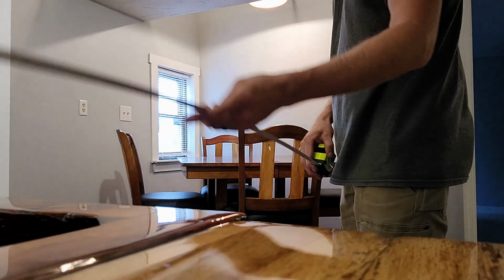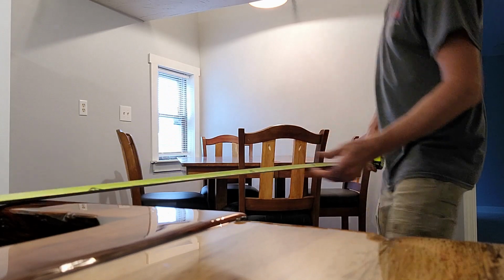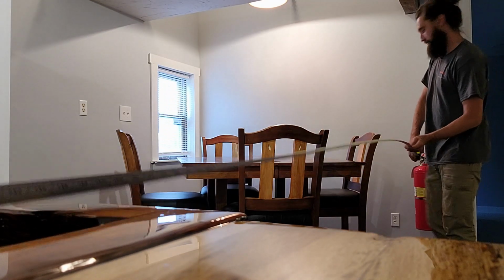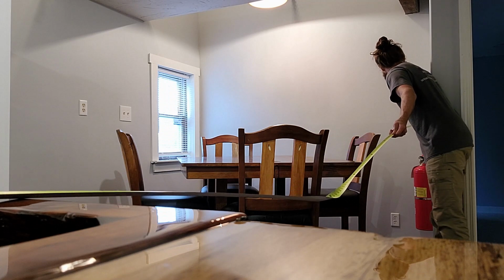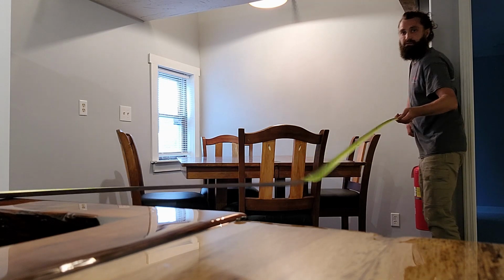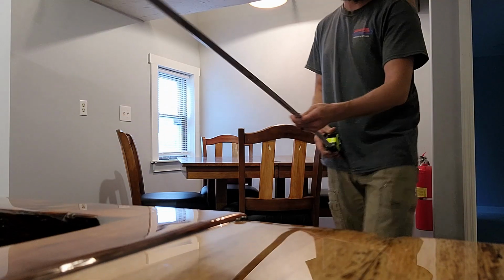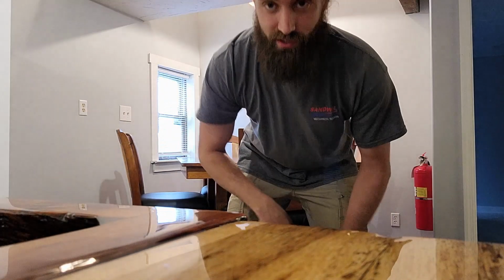Now, with kitchens and dining rooms, again, you got to be careful because placement of registers and, more importantly, returns can be tricky.